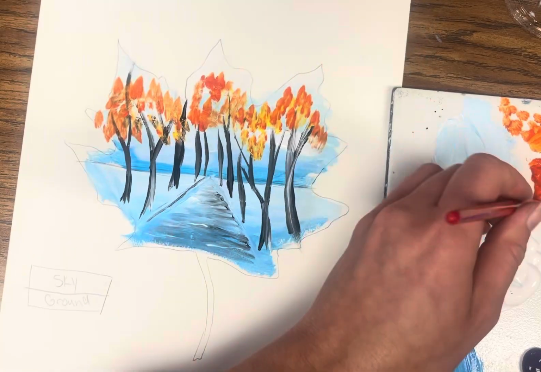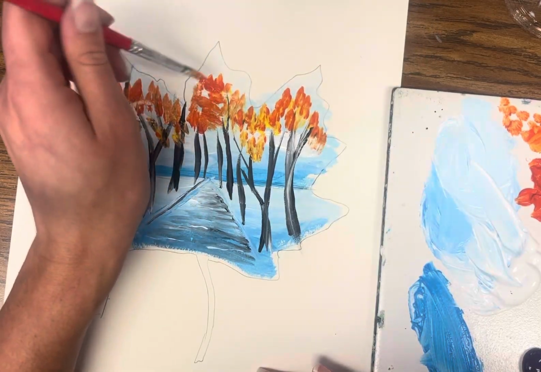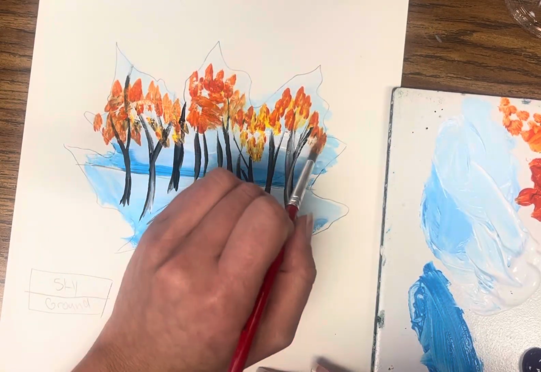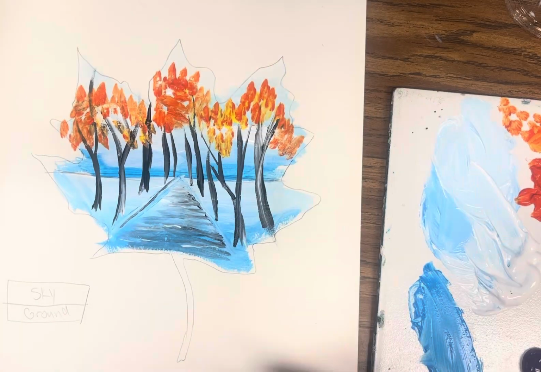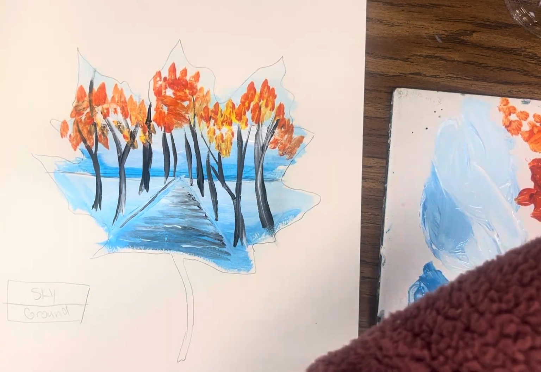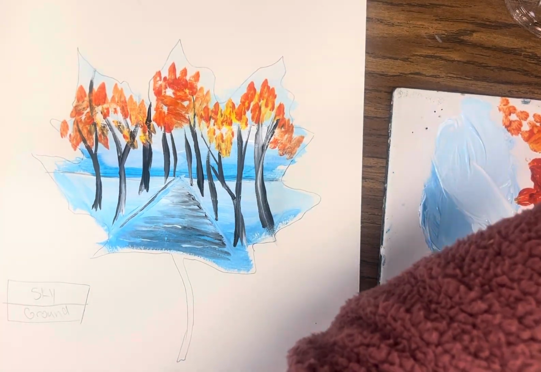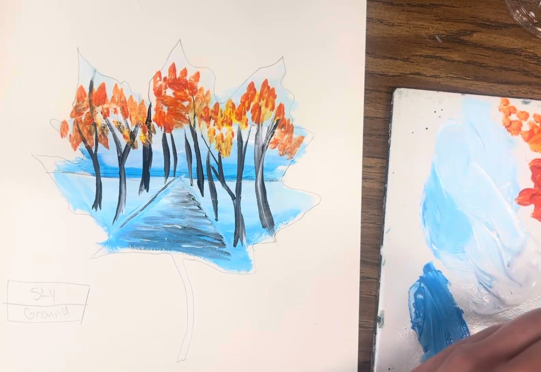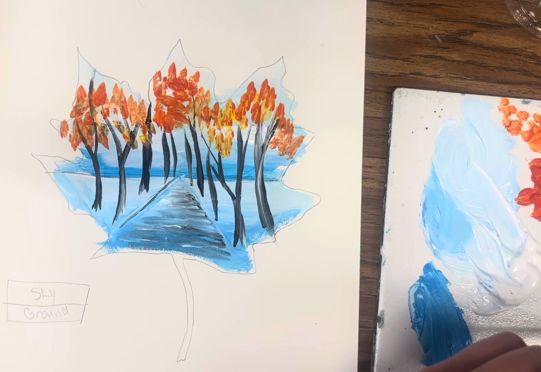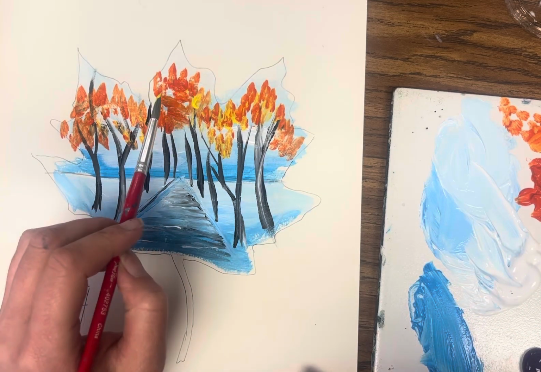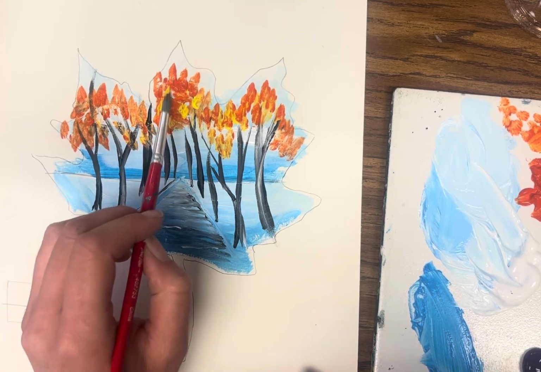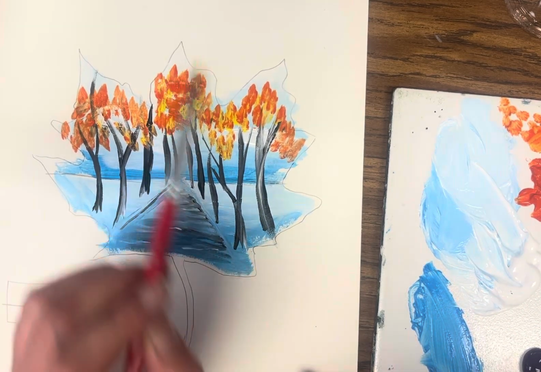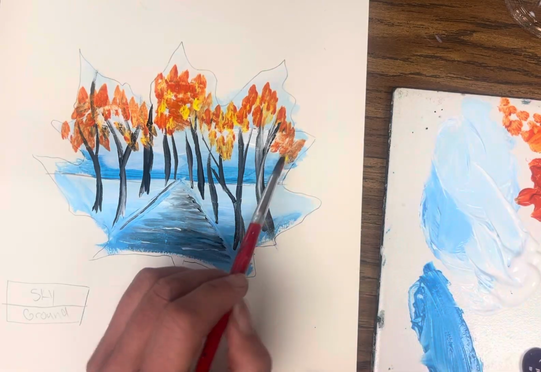Maybe I have some leaves that are sideways. But anytime you feel like, for example, if that black was a little wet still, you could always let it dry and then come back. I'm going to wash out my brush, dry it really, really well because you don't want much water on your brush when you're doing the stamping technique. And just add a little bit more pure yellow into my leaf textures.